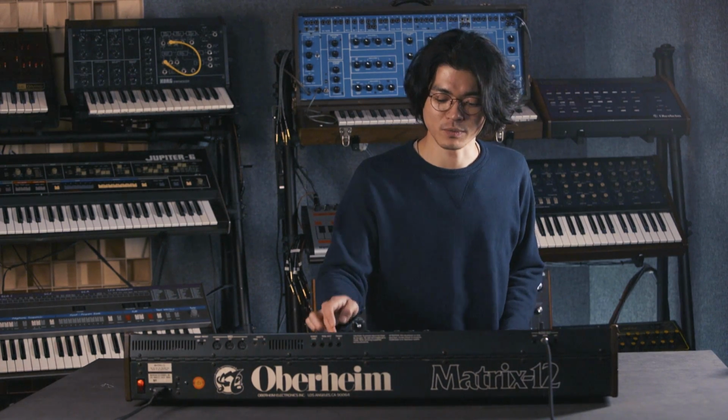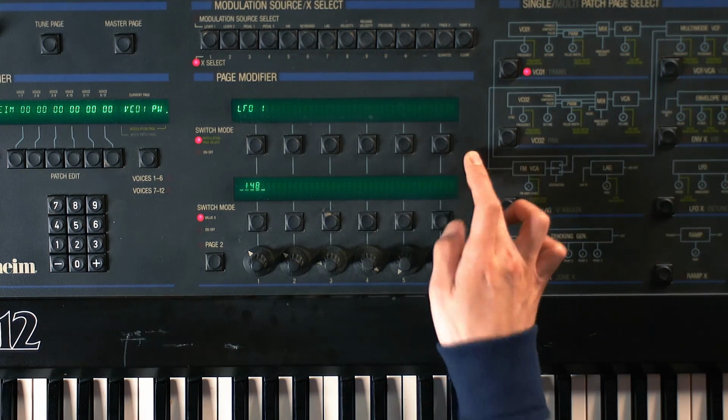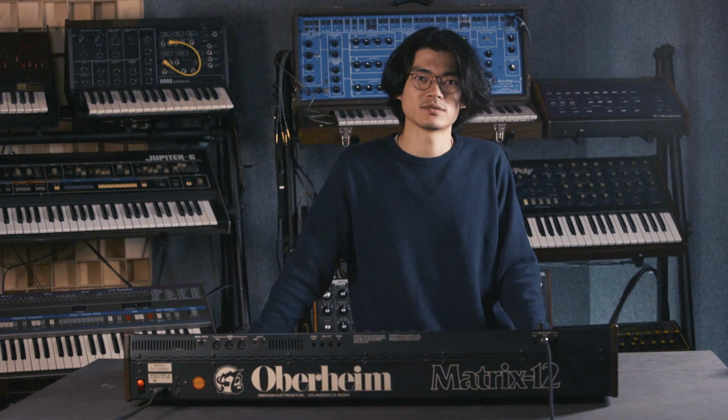You can see there are 5 more slots for modulation just for this one parameter, so you can really see the capabilities of this instrument, and we're just at the tip of the iceberg. This was your first patch on the Oberheim Matrix 12.